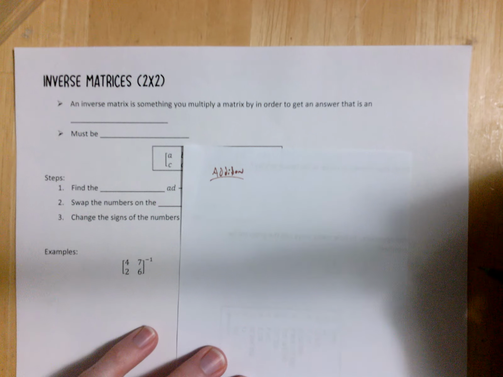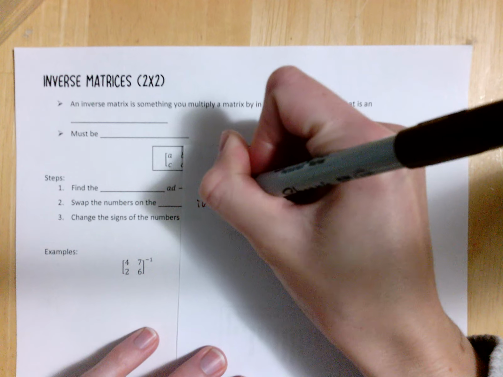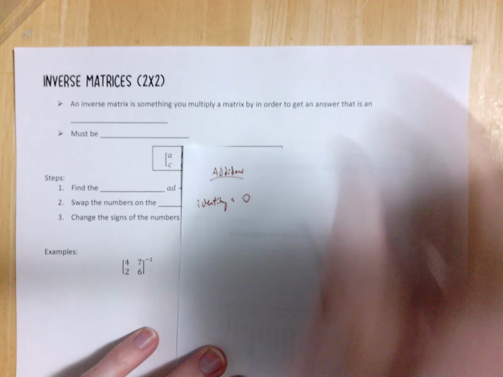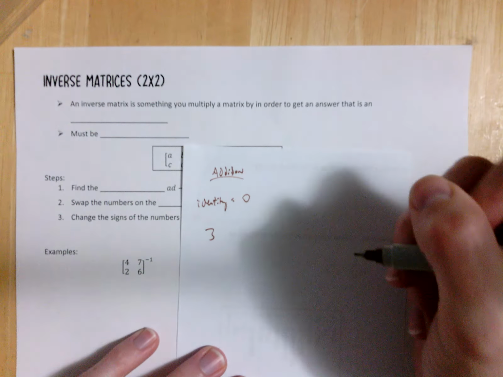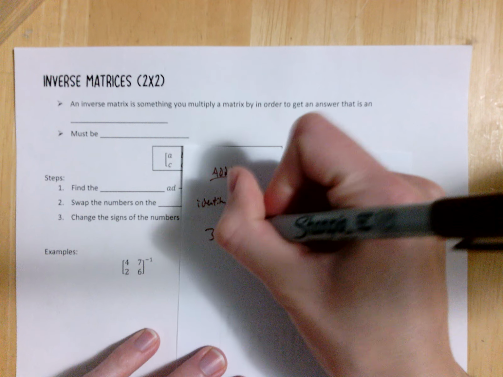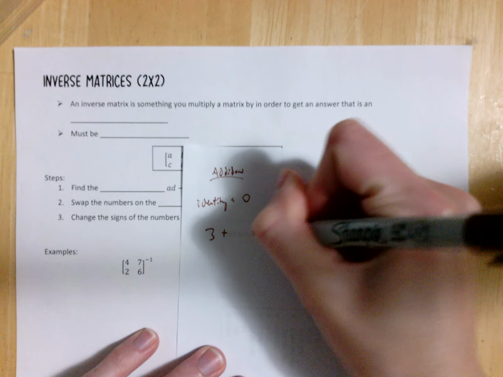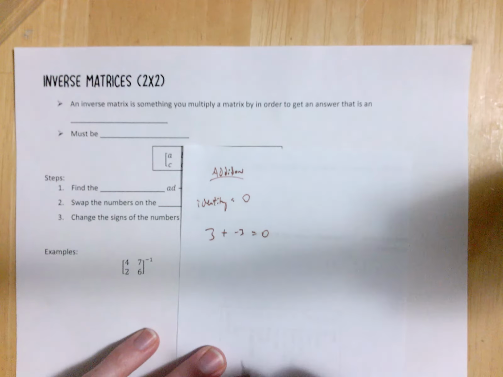the identity. So we know that when we talked about addition, our identity number was zero, because if you add zero, you always stick with the same number. So with the inverse, if you have, say, the number three, then with addition, the inverse of that number is a number that when you add it to three, the answer is zero, your identity. So in this case, negative three. So three and negative three are inverses.